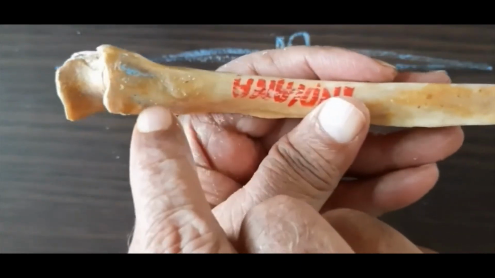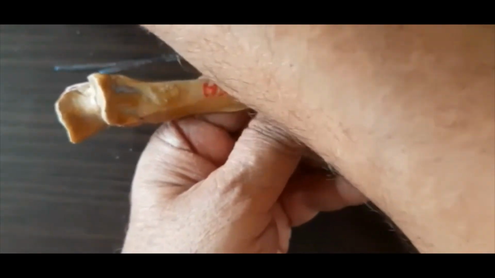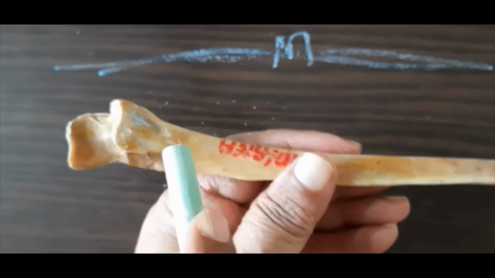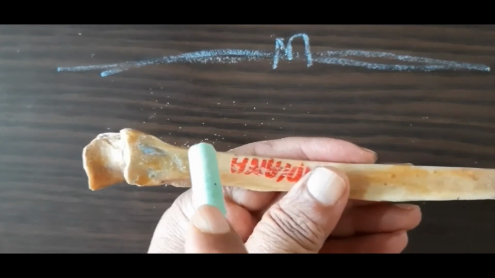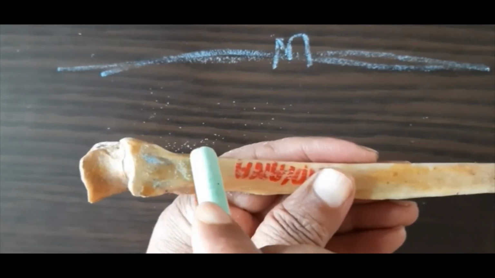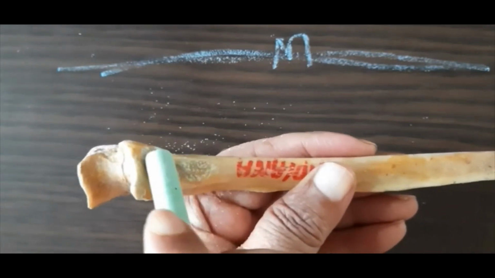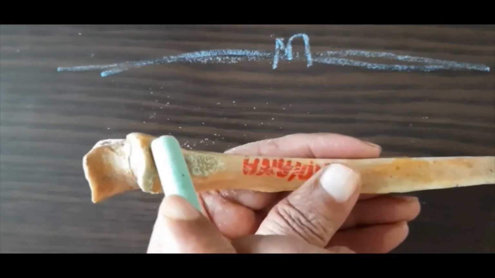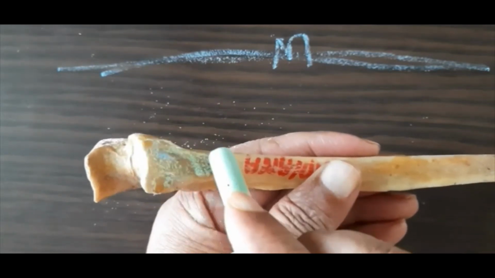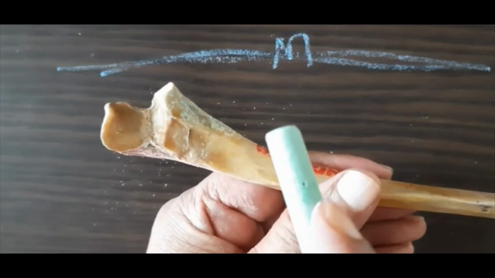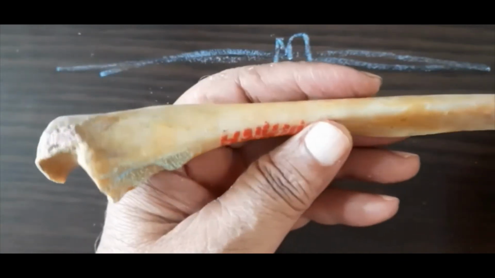Let us come to the anterior surface of the coronoid process, which is quite extensive. It is triangular in shape. See this anterior surface, rough and triangular, and the lowermost part of this triangular area is especially raised and rough, and this is called the tuberosity. This whole area along with the tuberosity gives insertion to the brachialis muscle. This is the insertion I am drawing with the chalk, the insertion of the brachialis on the anterior surface of the coronoid process.